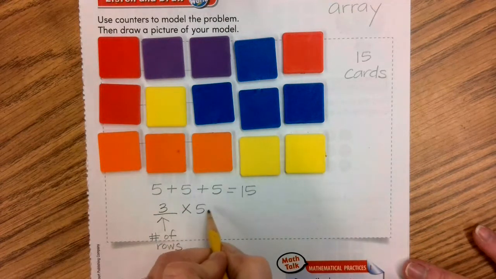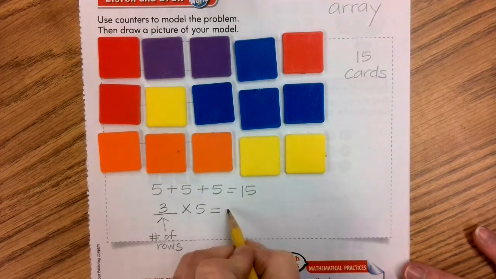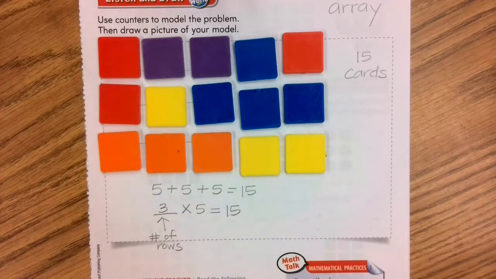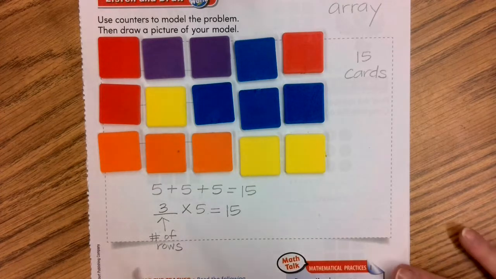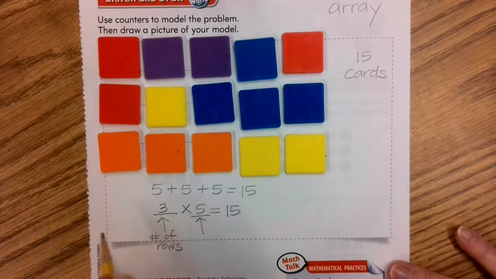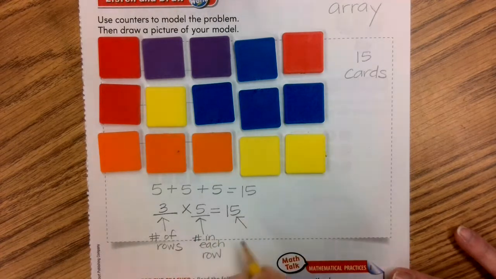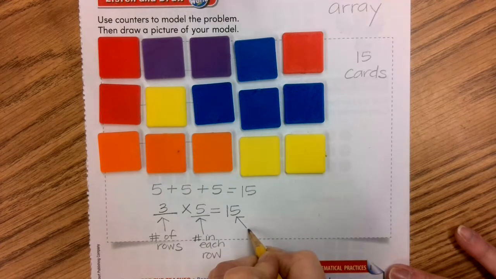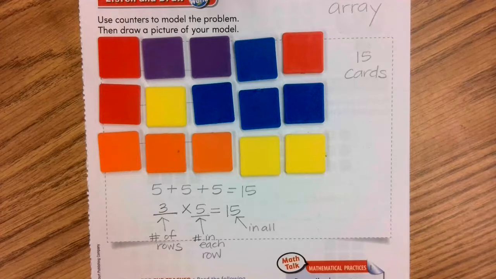Well, there are 5 in each row. And how many in all? 15. Okay, so this is the number of rows. This is the number in each row, and that's how many things in all.